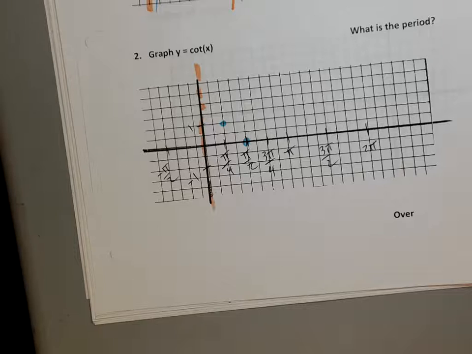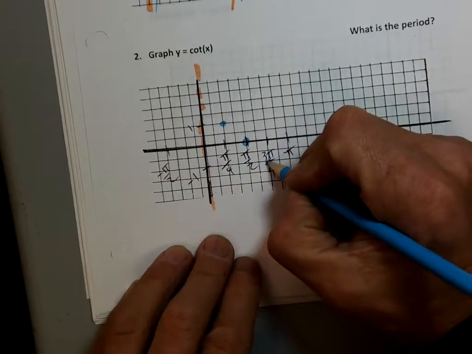We're going to go to 3 pi fourths. For tangent, it's negative 1, but cotangent's 1 over that. So 1 over negative 1 is negative 1. So for cotangent, at 3 pi fourths, we're going to have a value at negative 1.